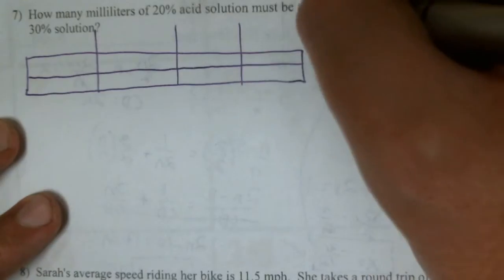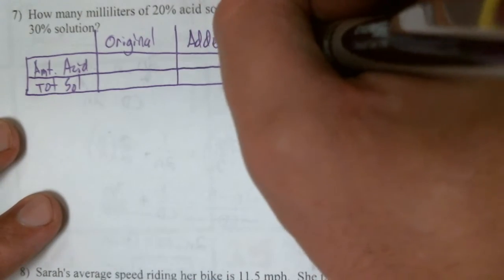All right, so I'm going to have amount of acid. I'm going to have total solution. I'm going to have my original. I'm going to have whatever I added. And then I'm going to have the final, which is the new.